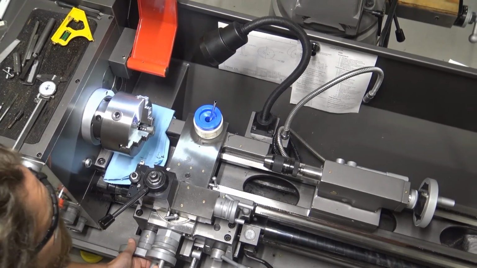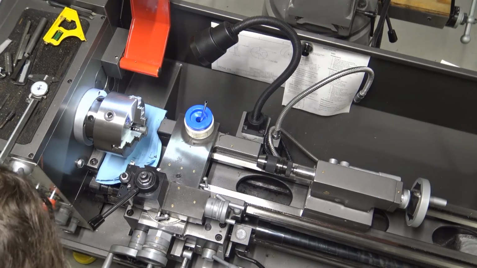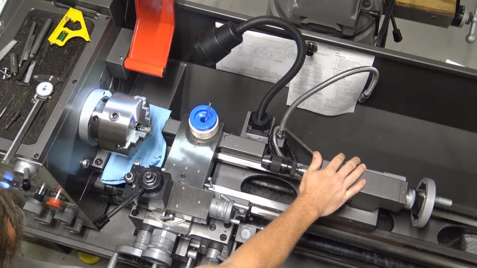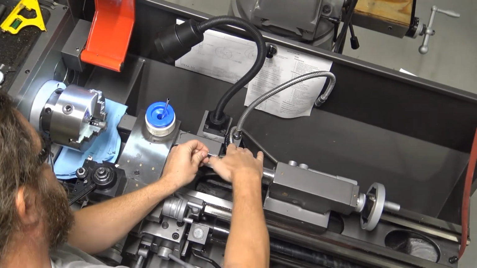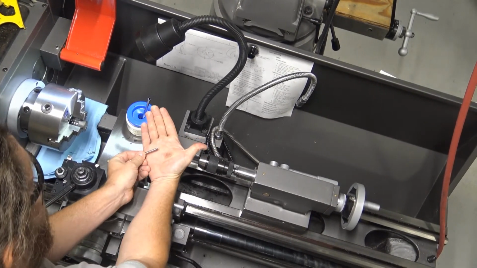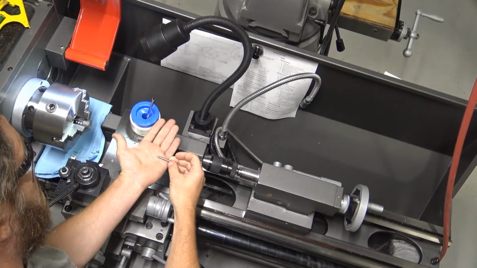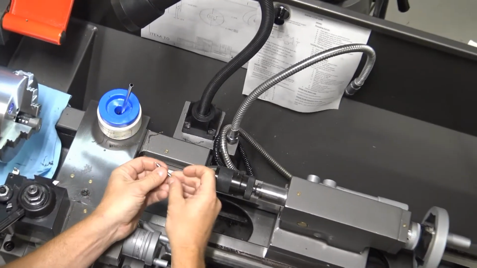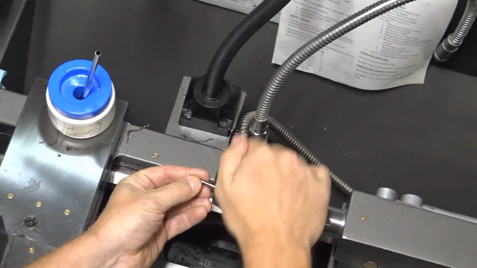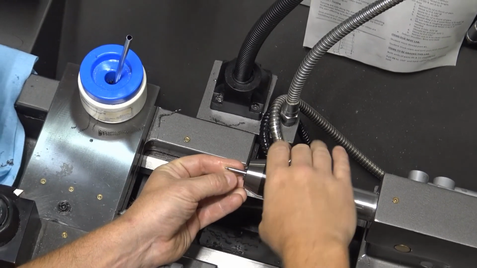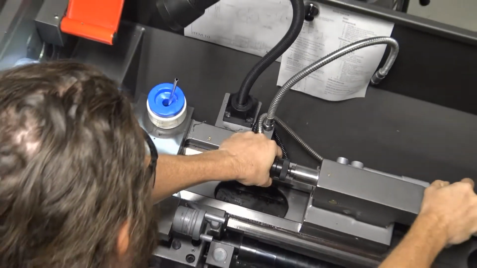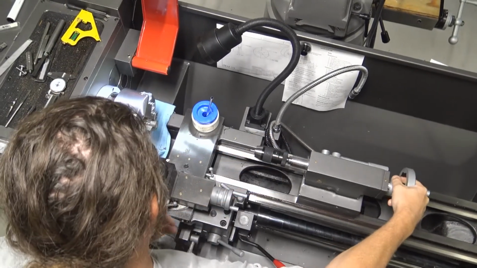So step number two is going to be the center drill, and we're going to use the tailstock for that. Here's my number 2 center drill right here. You can see that. I'm just going to put this into my tailstock in the drill chuck. All right, got it in there nice and tight.